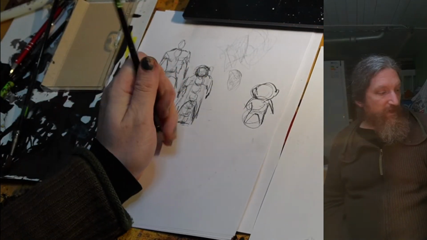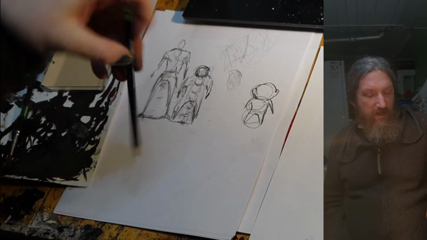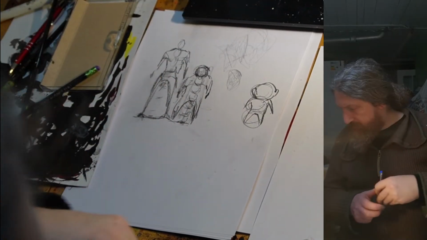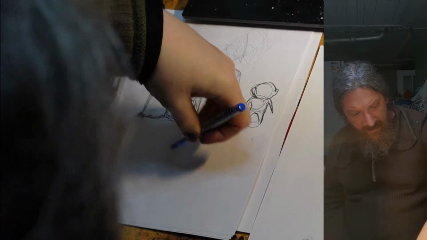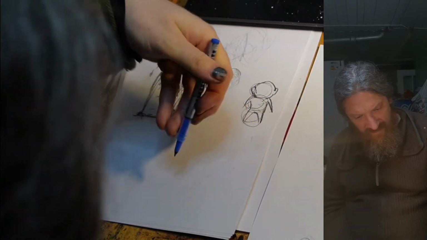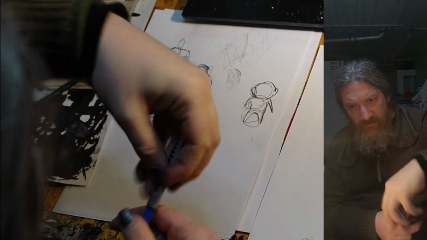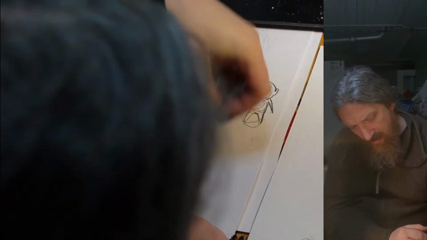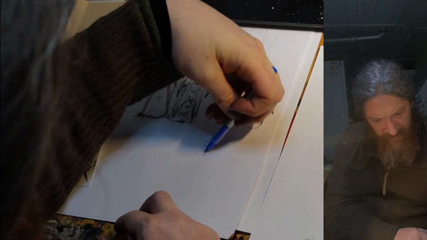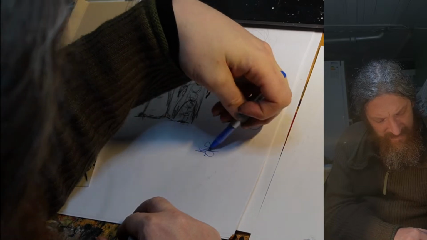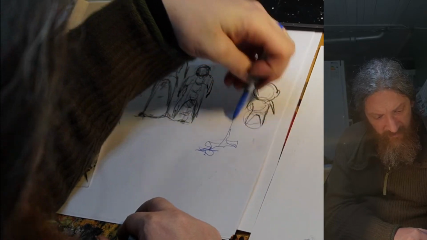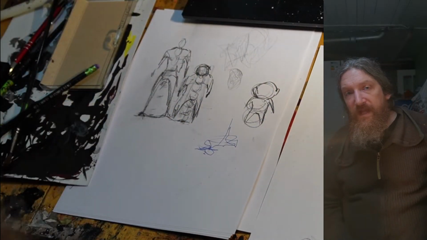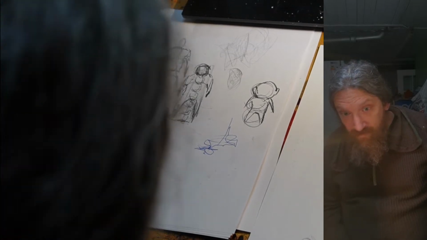If you look at, for instance, I can't do this, but I'll try. Eric Larson, fantastic comic book artist, he draws something like this. It's a completely weird way of holding the pencil, but it works for him.